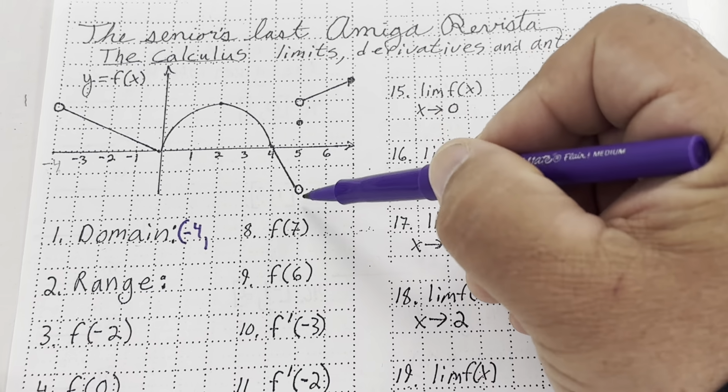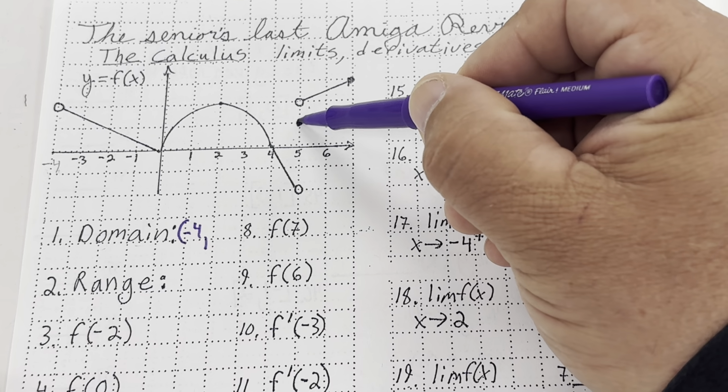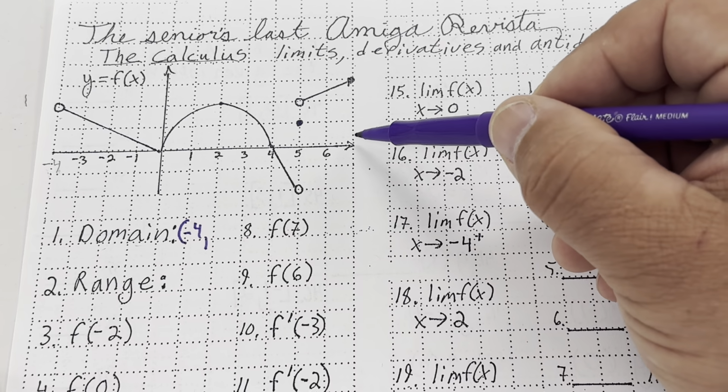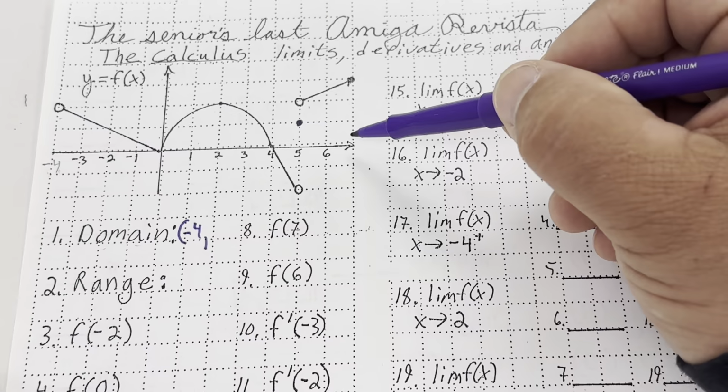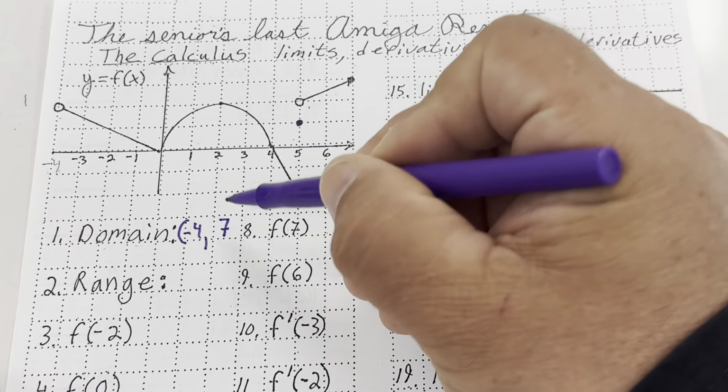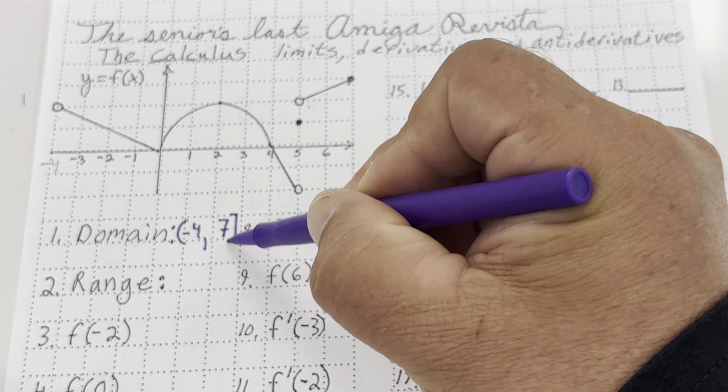There is an opening here, but notice it's filled in, so it's going to be an x value for every x value between -4 and 7. But since the 7 is a closed circle, we put a bracket on that.